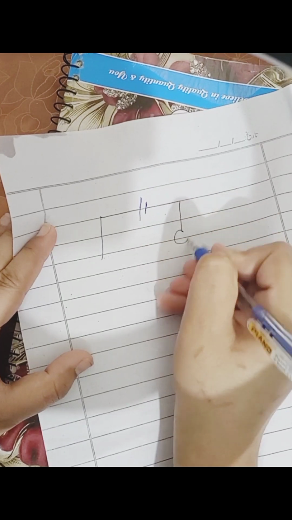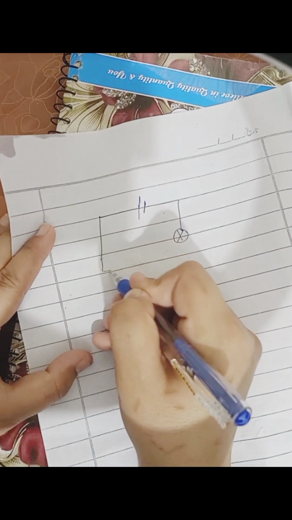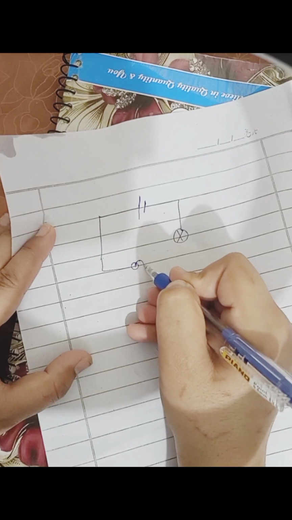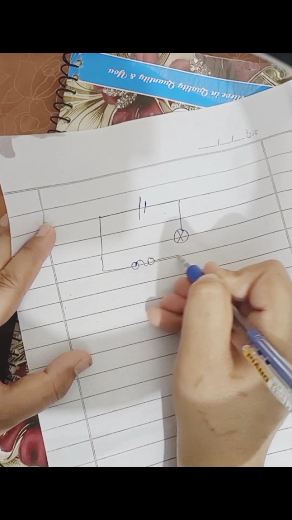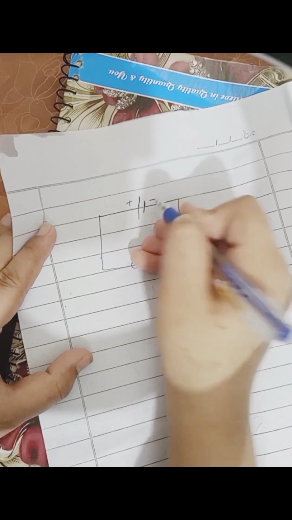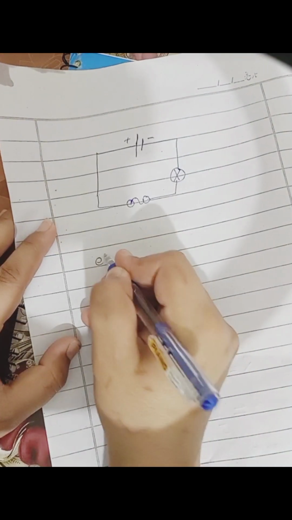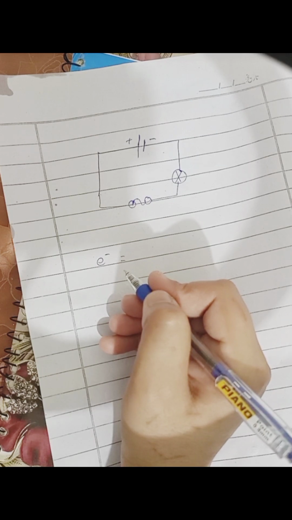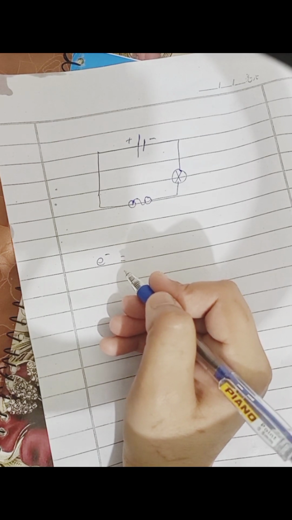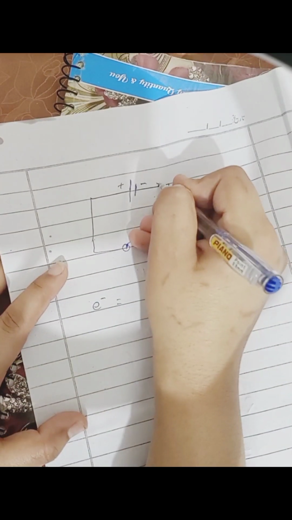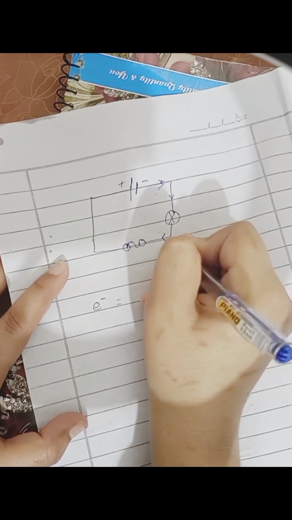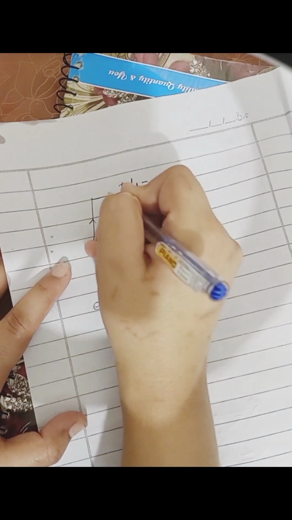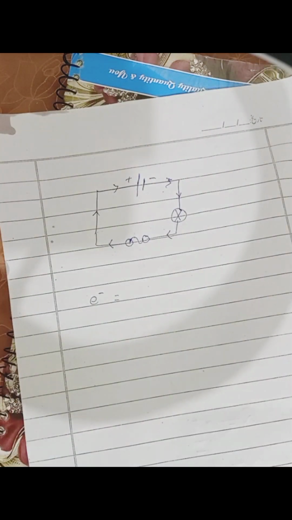Here we have a filament bulb, and here I draw a switch. This is the positive terminal, this is the negative terminal. As electrons are negatively charged, when the current is provided to that source, the current will start from the negative terminal and go to the positive terminal. And this circuit will continuously keep moving.